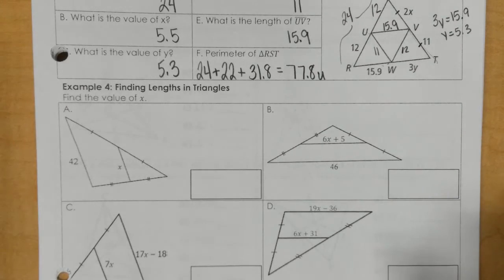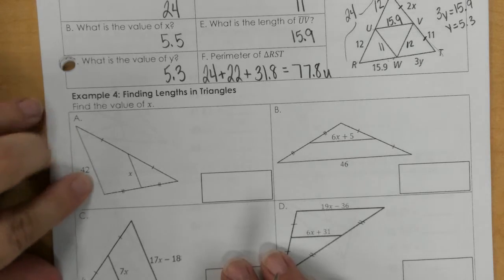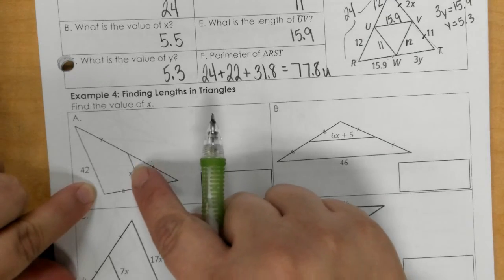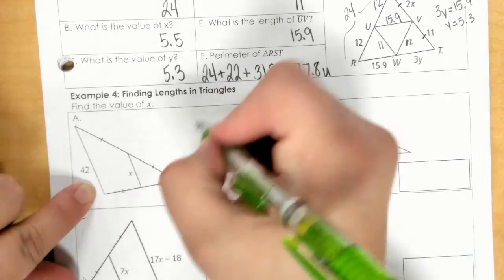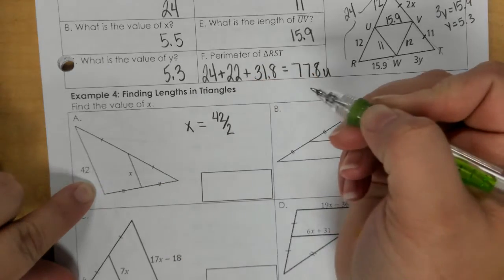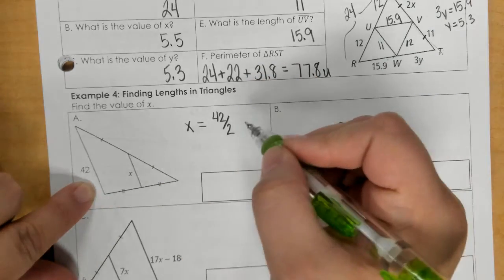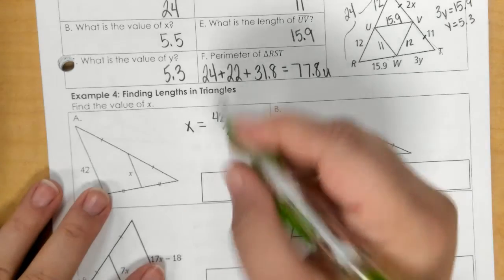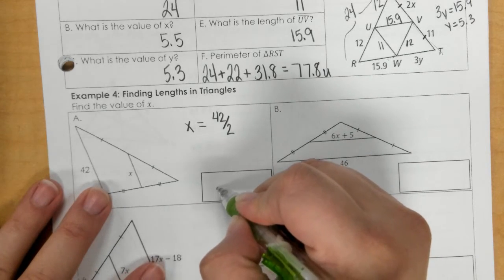For example 4, we know that this piece here is double x. So I could say x equals 42 divided by 2, or I could say 2x equals 42. Either way, you're dividing by 2, and you get 21.